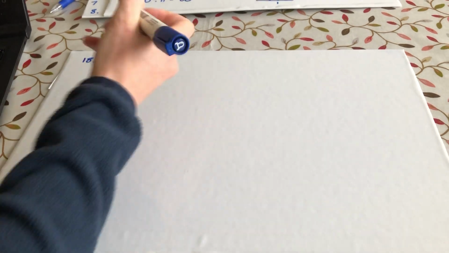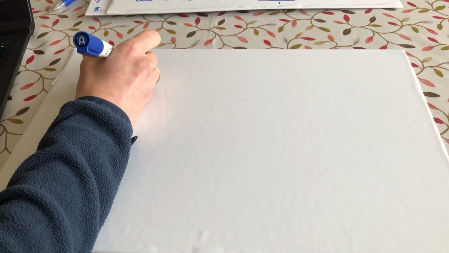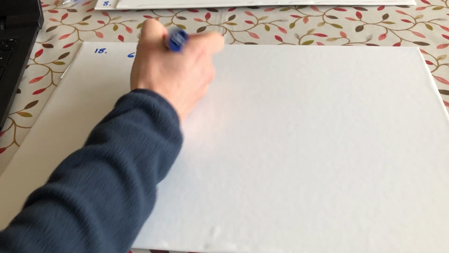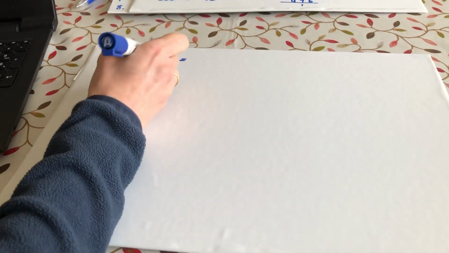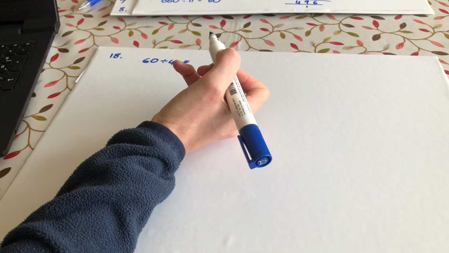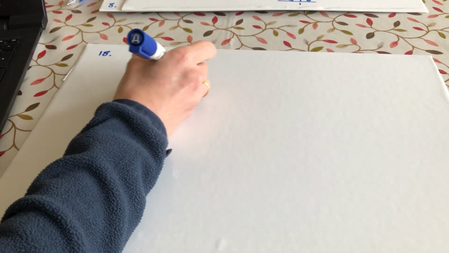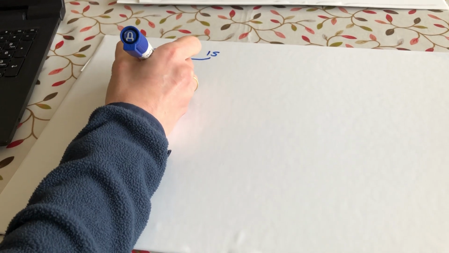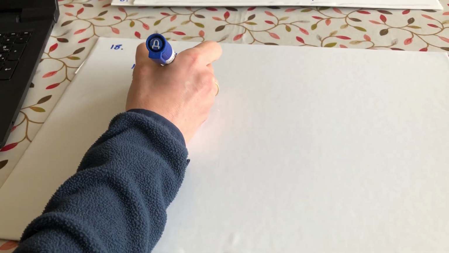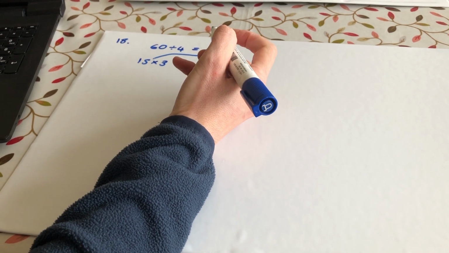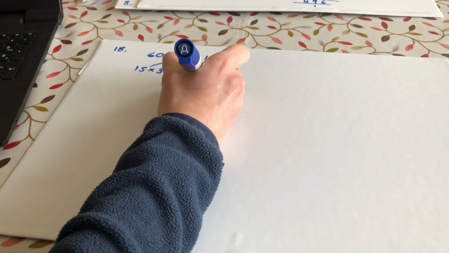Question 18. 3/4 of 60. Step 1, divide by the bottom. 60 divided by 4. Well, when I'm dividing by 4, I know I can halve it and halve it again. Half of 60 is 30, half of 30 is 15. Step 2, bring the answer down and times by the top. 15 times by 3, 10 times 3 is 30, 5 times 3 is 15, add it together, 45.